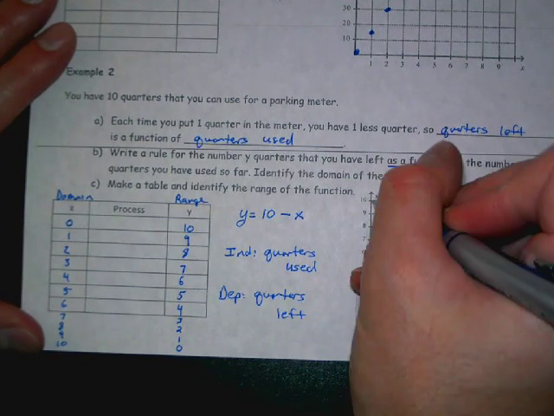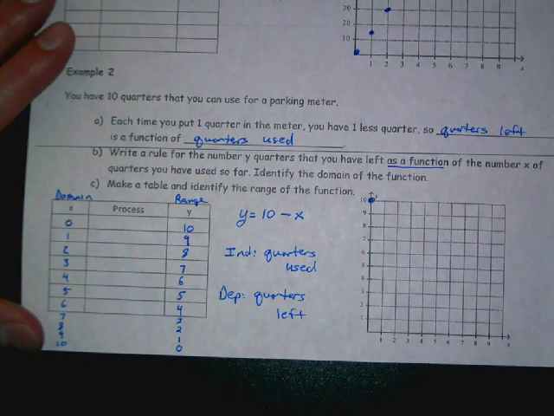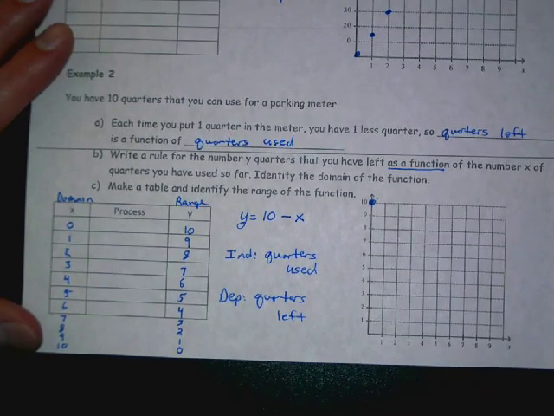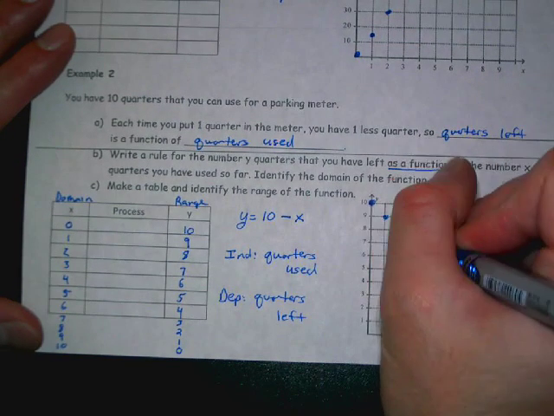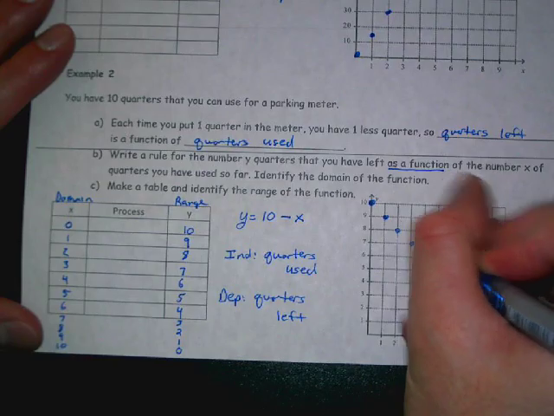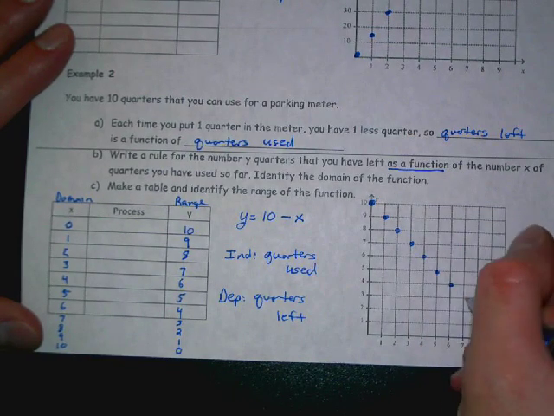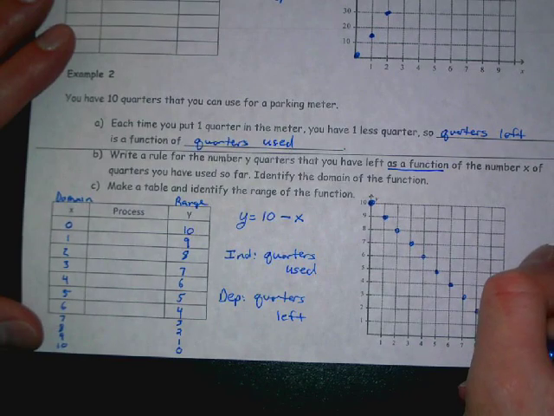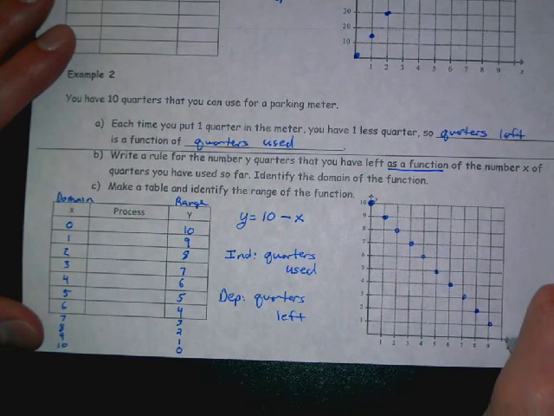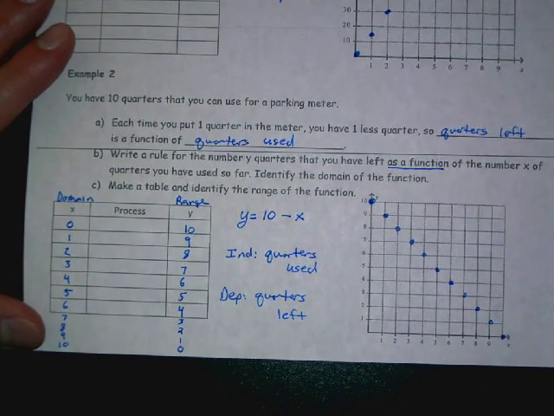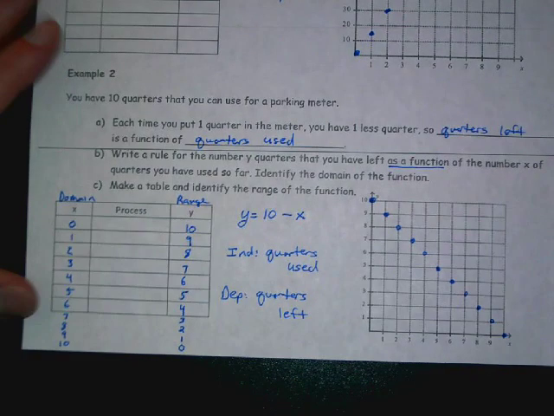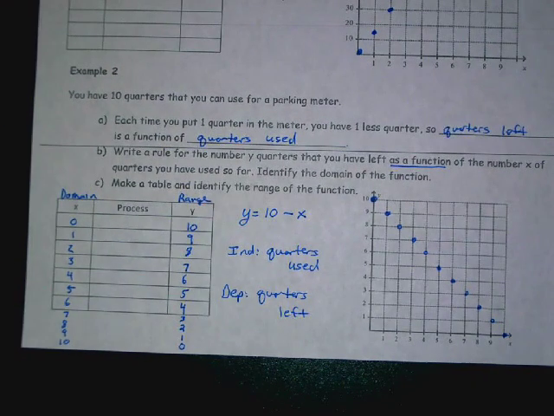And then last, make your graph there. So at 0 quarters used, we have 10. So this is going to create a line that's going down from left to right because we're using them up. When we use 1 quarter, we have 9 left. 2, we have 8, and then so on. 5, you have 5 left. 6, you have 4 left. 8, we have 2 left. 9, we have 1 left. And when we've used 10, we have 0 left. So there would be our graph.